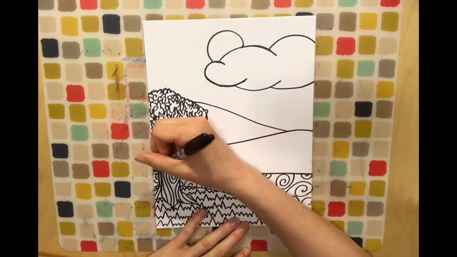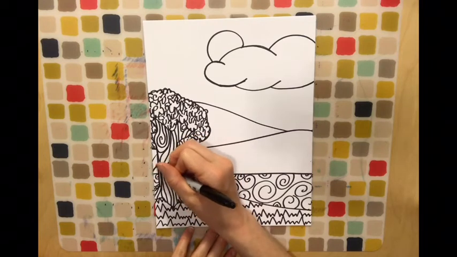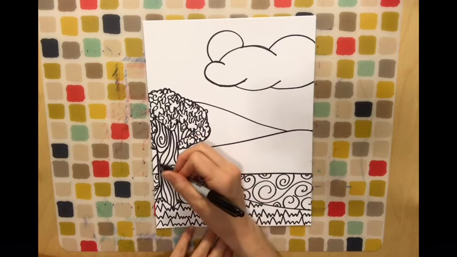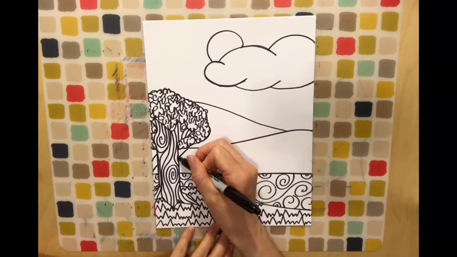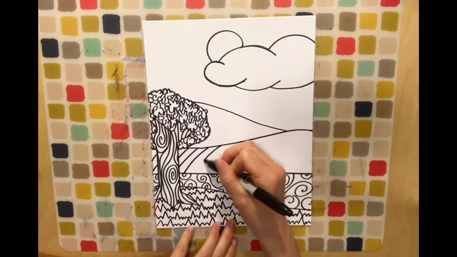So now we're going to do our background. And the first rolling hill, I'm going to draw some diagonal lines, some parallel diagonal lines. And just fill that all in.